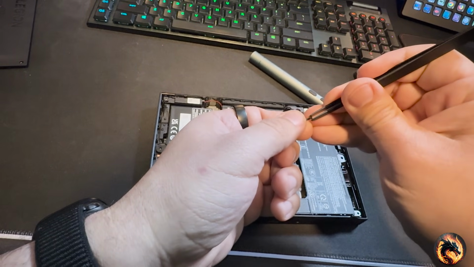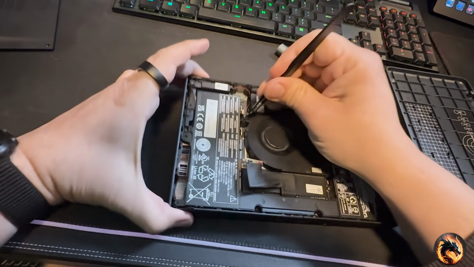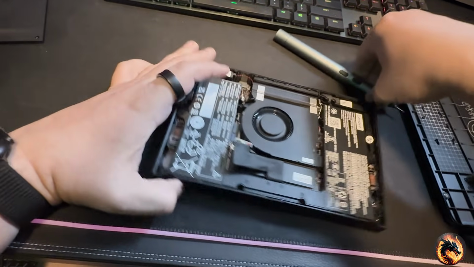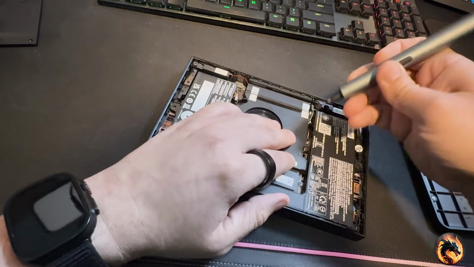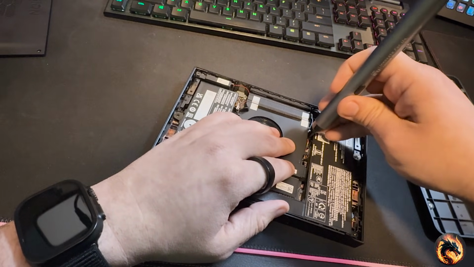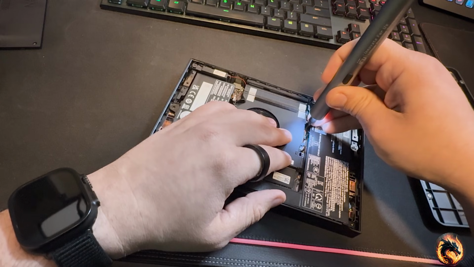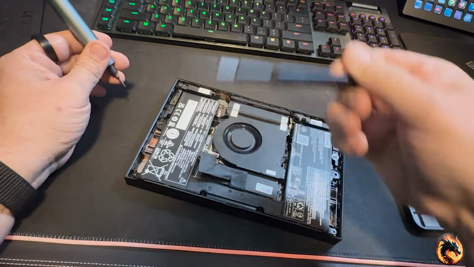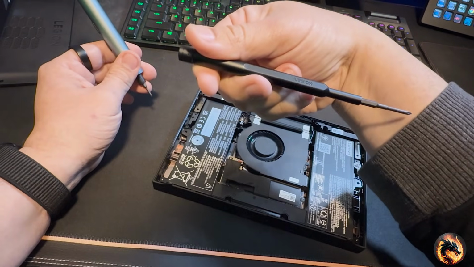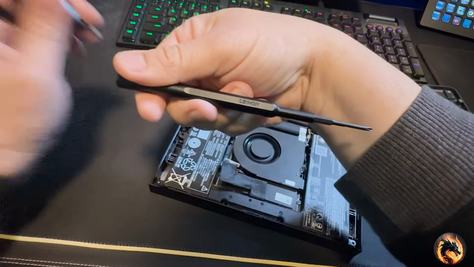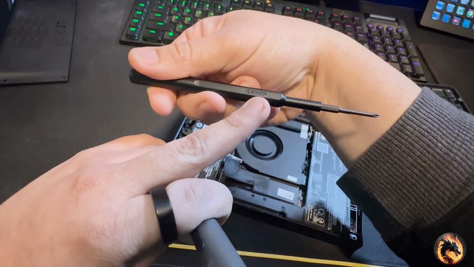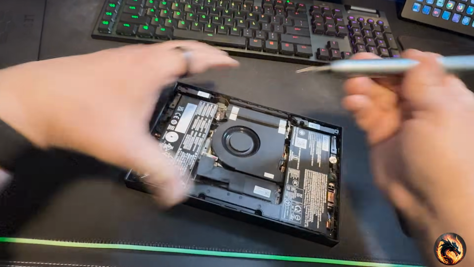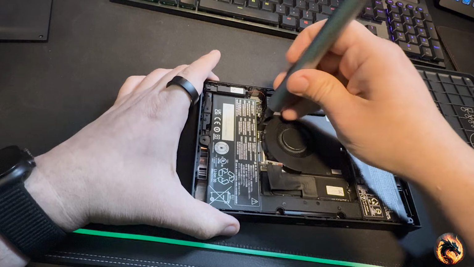I will put the information of my toolkits if you want to order it. This is the one that I have, especially because it comes with this. The other one, this one is from Lenovo. You can see right here. It says Legion on it, right there. This one has a USB-C connector, so you can charge it.